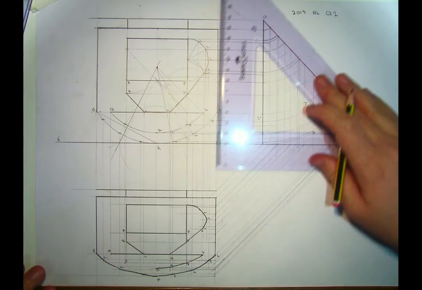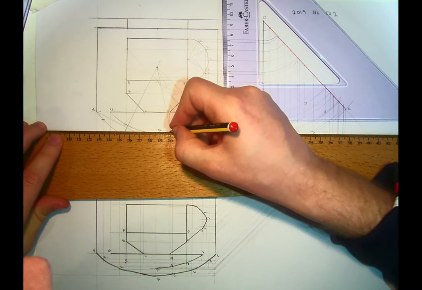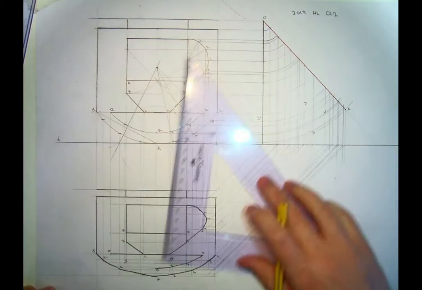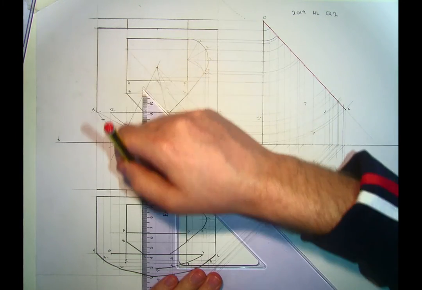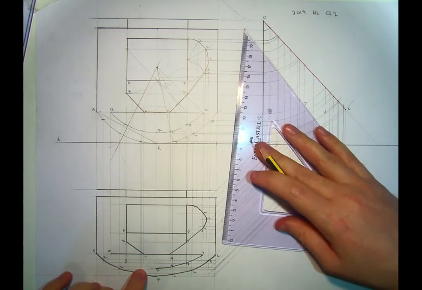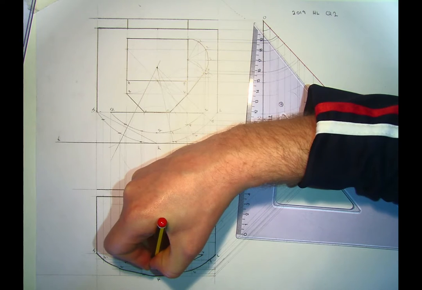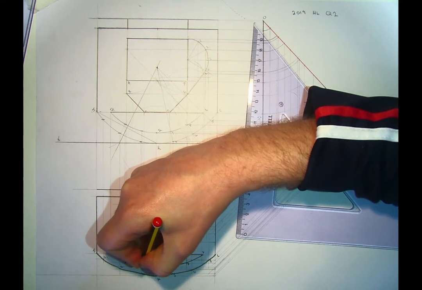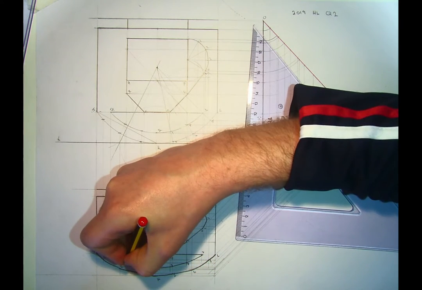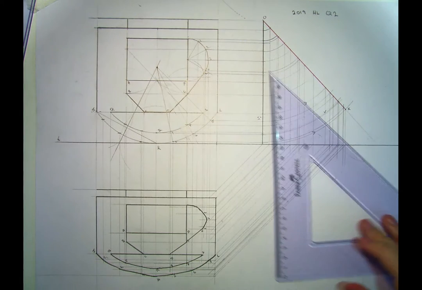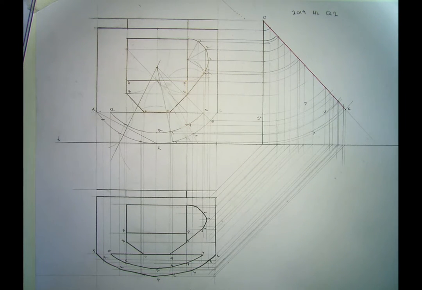And then again for 9, so 9 right here, 9 left here. Project from elevation to plan on the same height as it is here, so that's that point. And that completes this question.